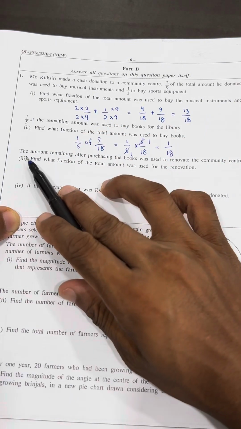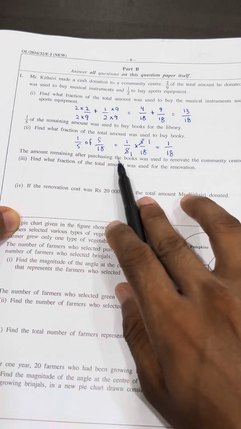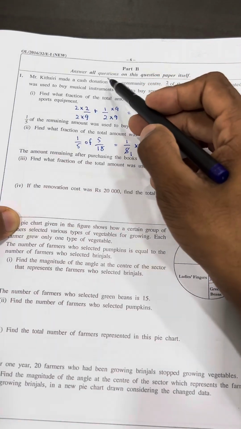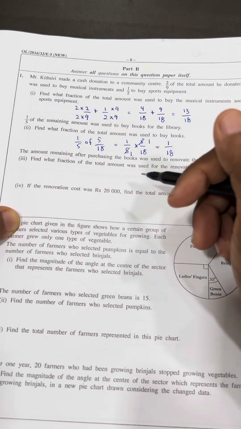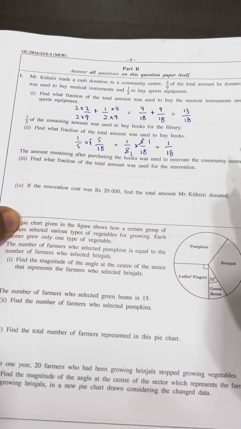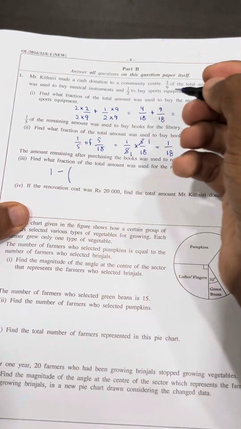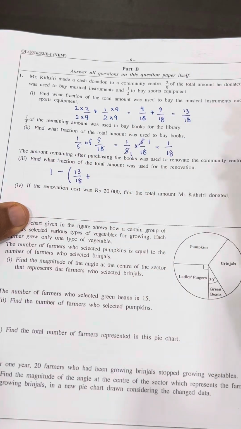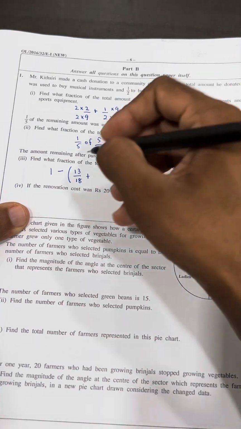So then the next one: the amount remaining after purchasing the books was used to renovate the community center. So they have already used a certain fraction for musical instruments, at the same time for sports equipment, and to buy books also. After that there will be a certain amount remaining that will be used to renovate the community center. So from the whole one we have to subtract what they have used. It's supposed to be 13/18 they have used for musical instruments and sports equipment, and after that to buy books 1/18.